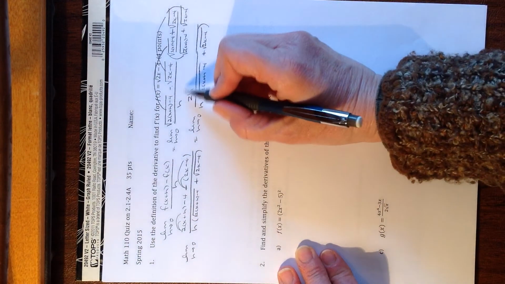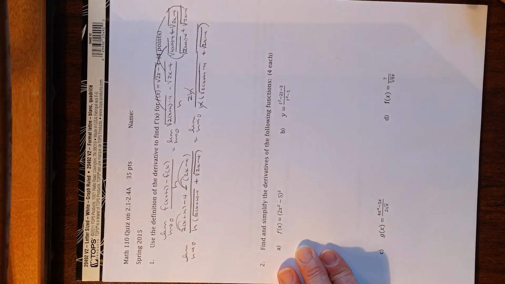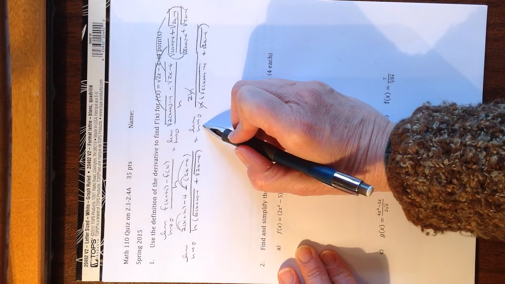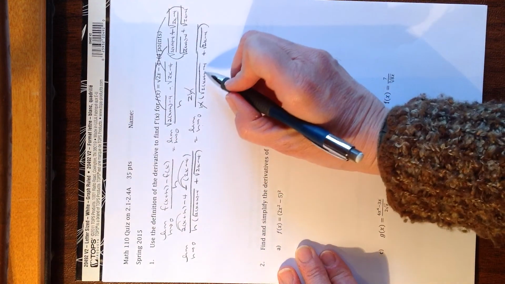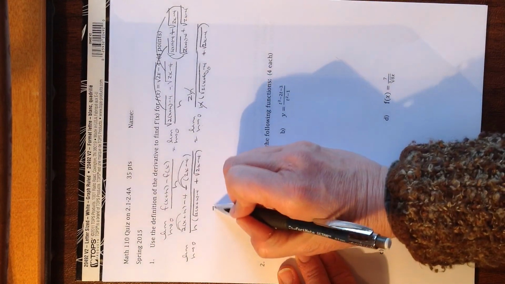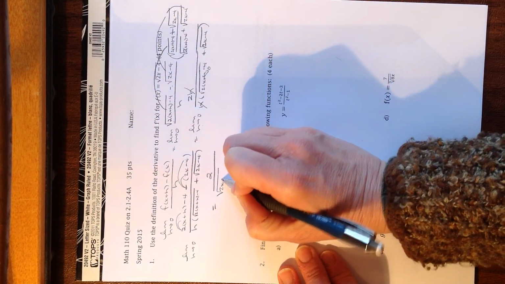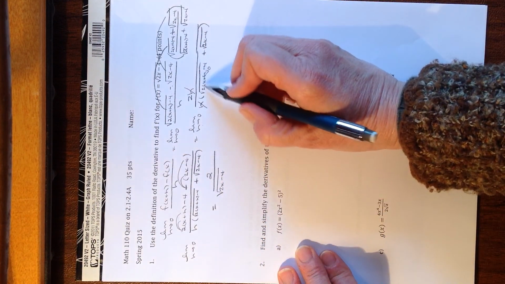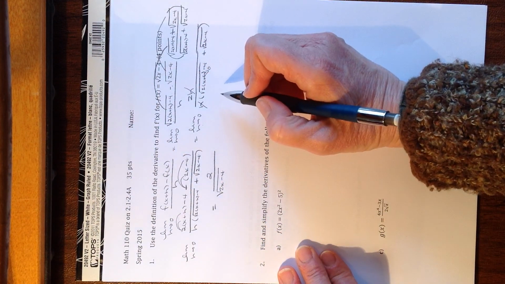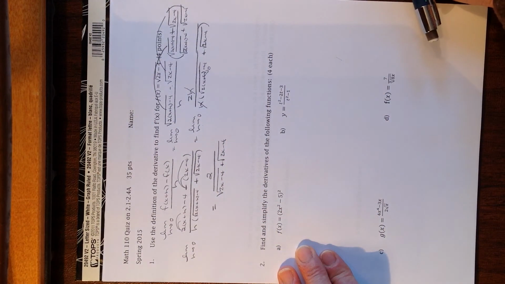But now that this 2h is connected by multiplication, I can divide my h's out. And then I can actually take the limit. So I can send the other h to 0. And that's going to leave me with a 2 on top and a square root of 2x minus 4, because that's what this will become when the h goes to 0, plus another square root of 2x minus 4.